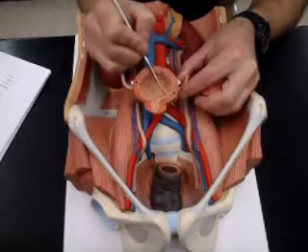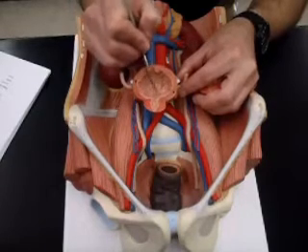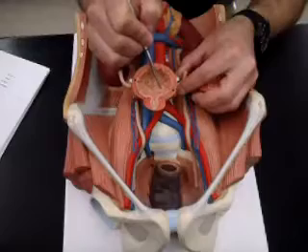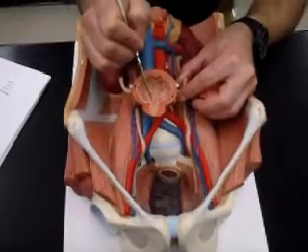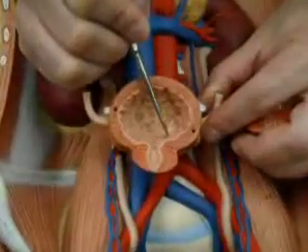And then we see this structure right here. This structure right here is called the trigone. So it essentially goes from the openings of the ureters to the opening of the urethra. So that is the trigone.